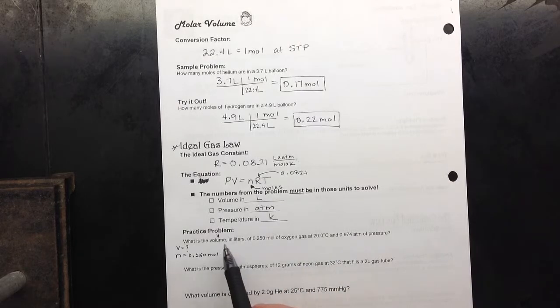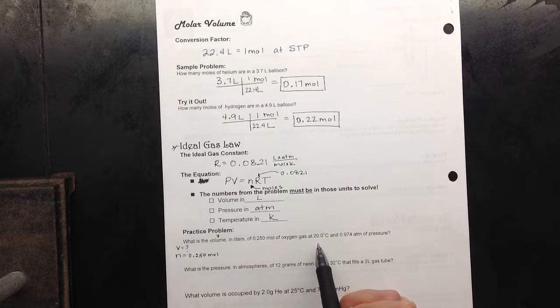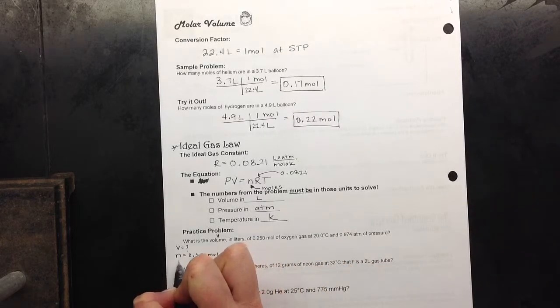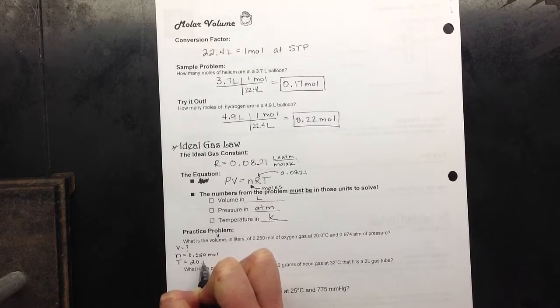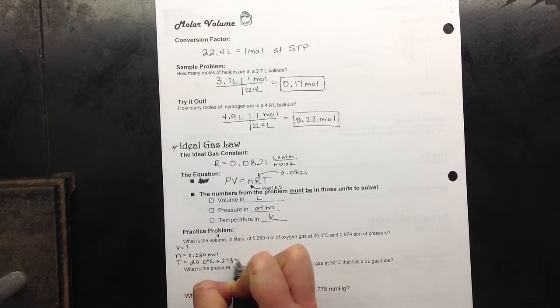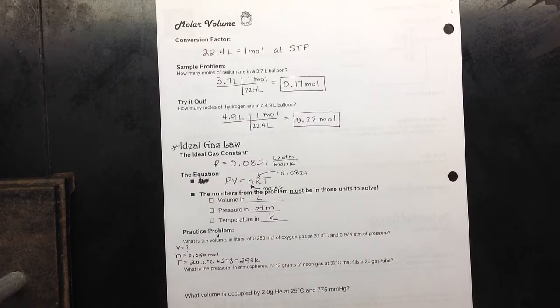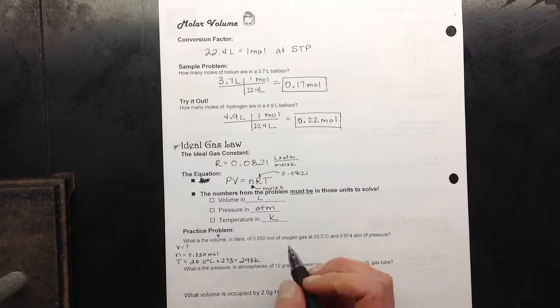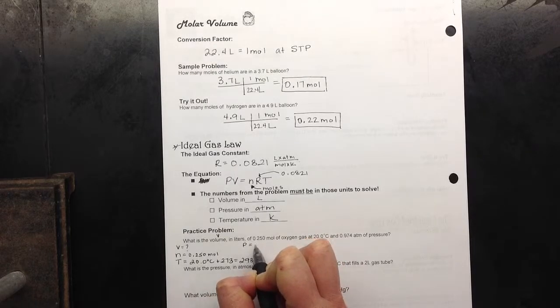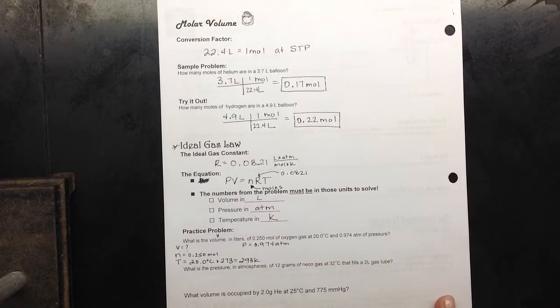Okay, so let's get back to our problem. We have volume that we're trying to find. We have number of moles given. We have gas at 20 degrees Celsius. We know Celsius is a temperature, however, we also know we need to convert that to Kelvin. So we're going to add 273 to get that into Kelvin. That'll give us 293 K. Then our problem also says that we have 0.974 atmospheres of pressure. So our P is going to be equal to 0.974 atm. And that's all they tell us.